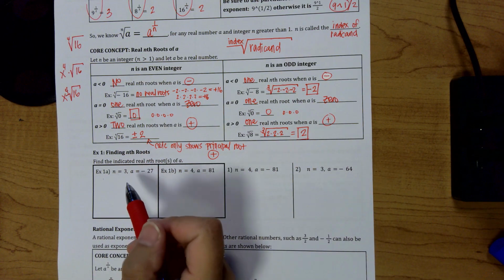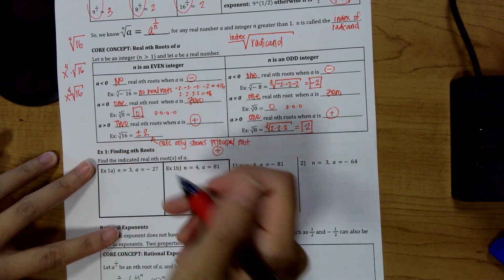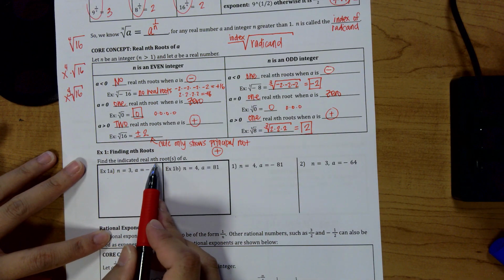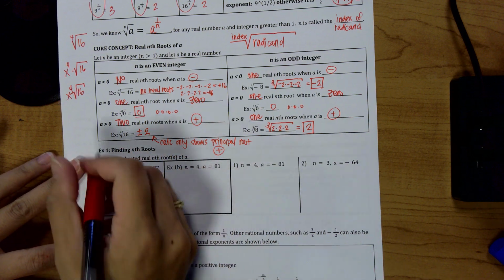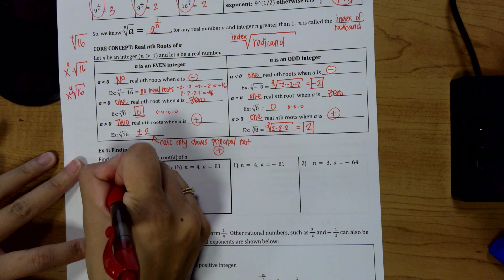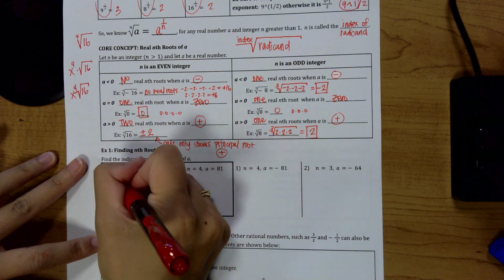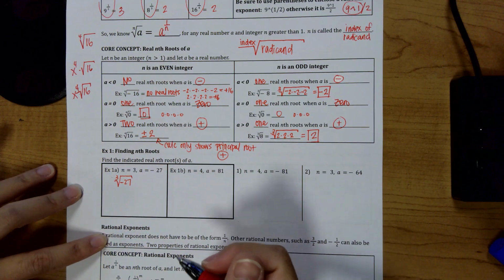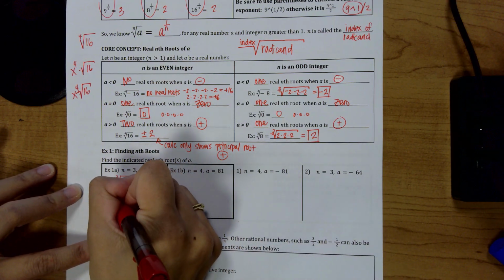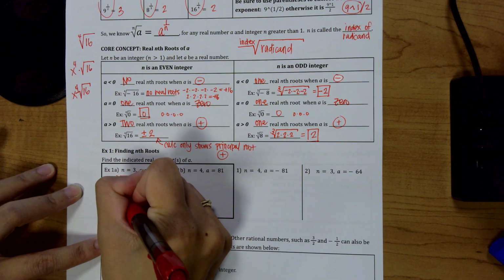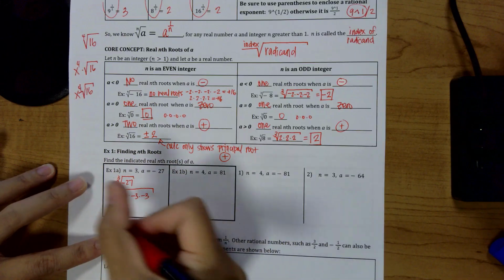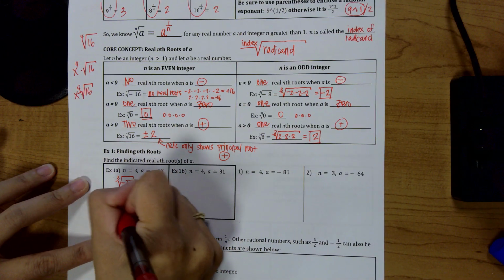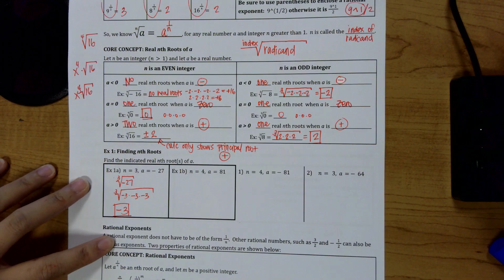And let's take a look and write this in. Find the indicated real nth root or roots of a. So I know that n equals 3, which is my index, and negative 27 is my radicand. And I know, just to show my work today, that negative 3 times negative 3 times negative 3 is negative 27, so my final answer is negative 3.